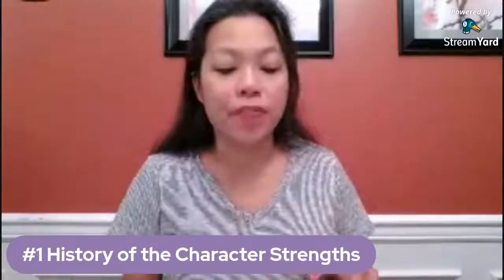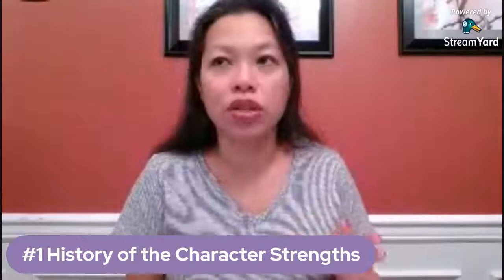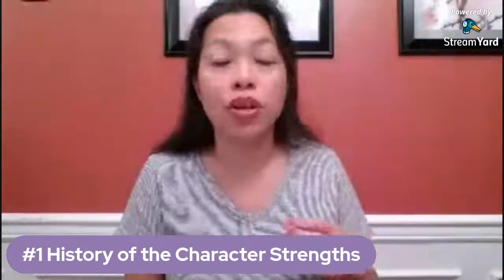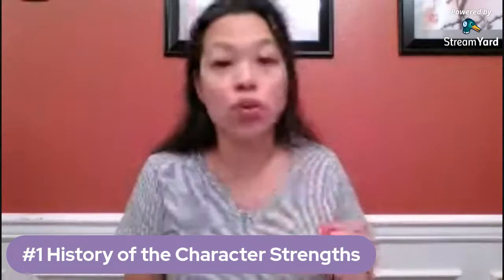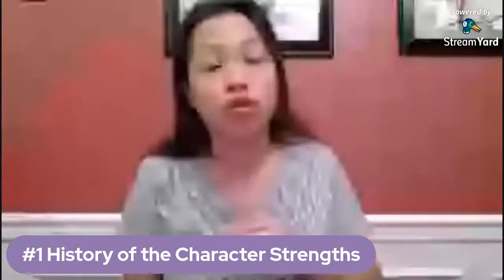And in the introduction they basically explain it like this. The Character Strengths and Virtues manual, this book that they've written, is meant to be a counterpart to the DSM. The DSM is the Diagnostic and Statistical Manual of Mental Disorders. And so if you are diagnosed with a mental health disorder, anything like depression, anxiety, schizophrenia, bipolar disorder, all of those disorders are listed in the DSM. And so the Character Strengths and Virtues manual was meant to be like the opposite of that.